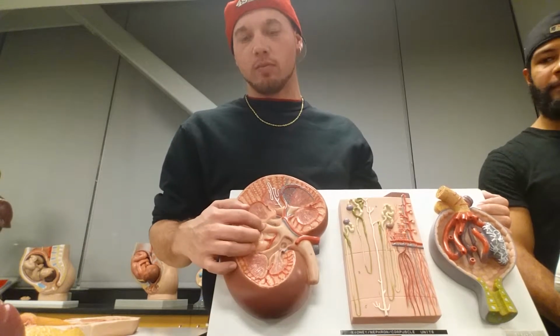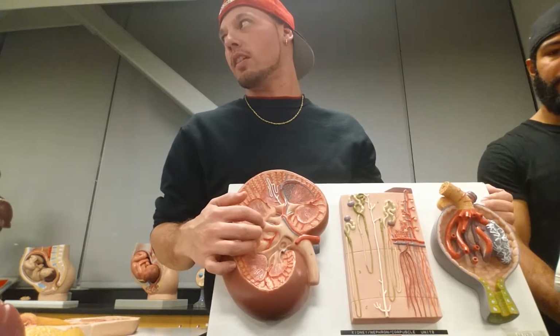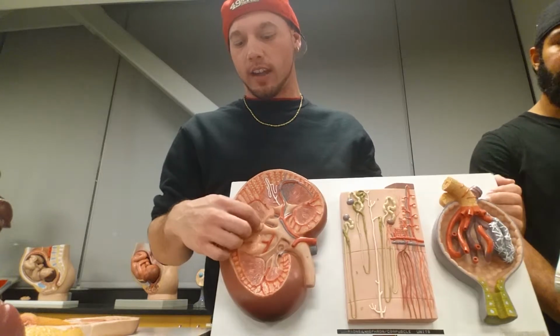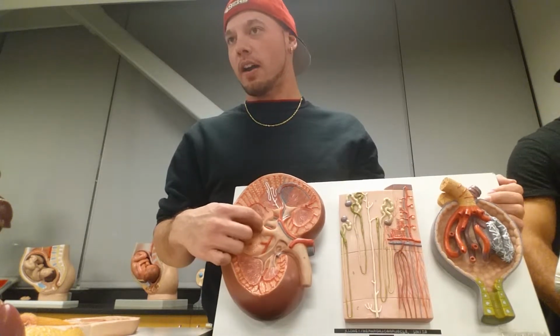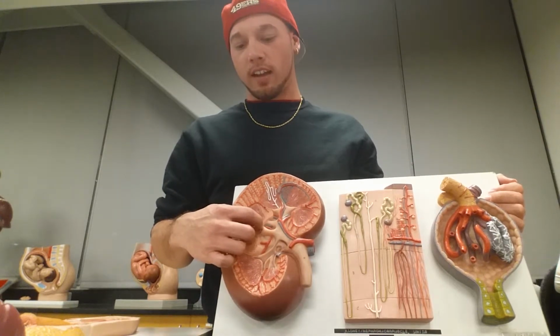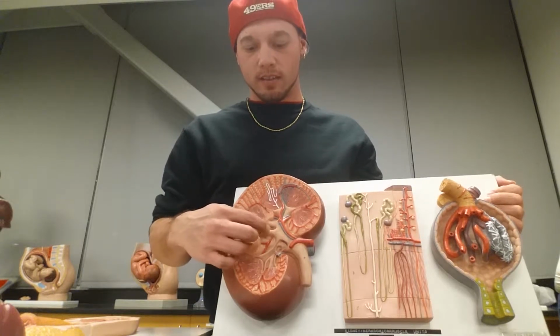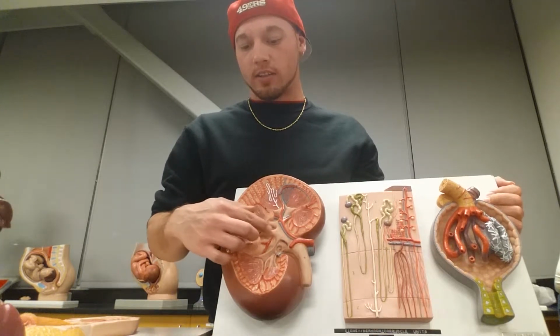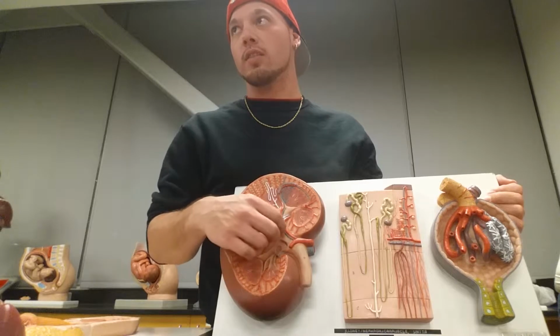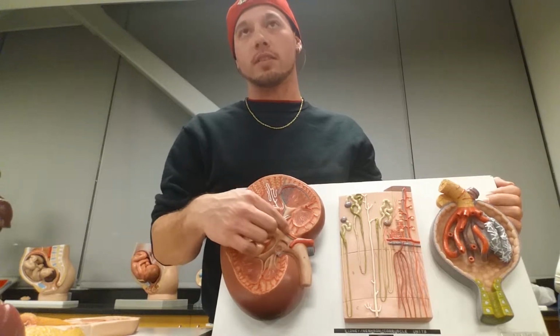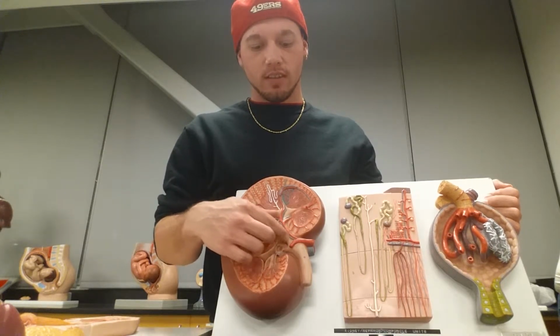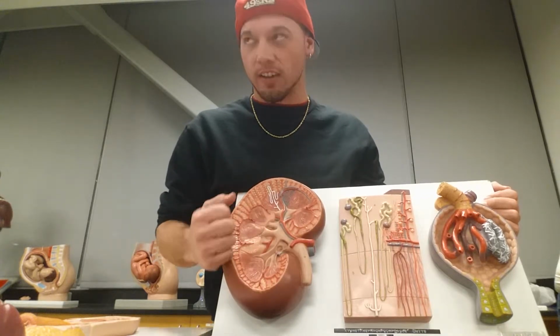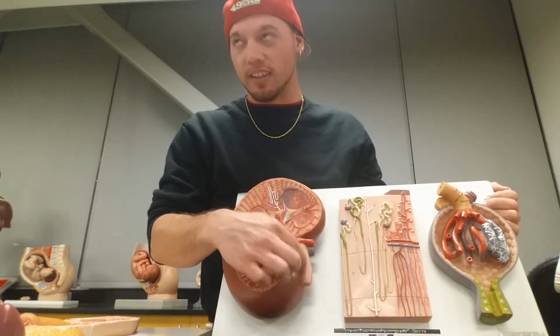So urine flows from the pyramid or the collecting duct to the minor calyx. Then the urine flows from the minor calyx to the major calyx, which is right next to it. And then to the renal pelvis, and then the urine goes to the ureter.